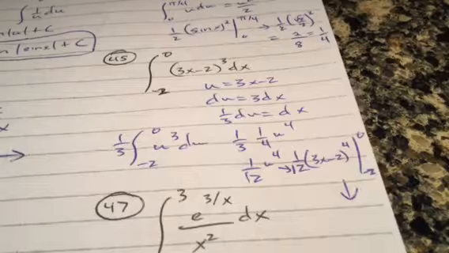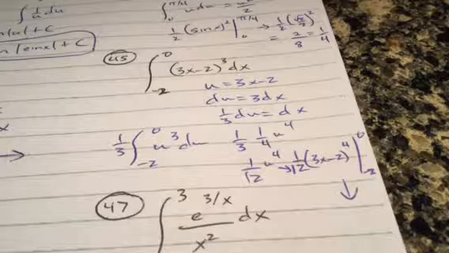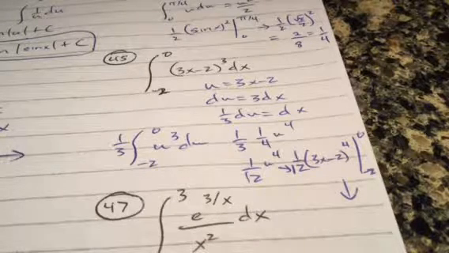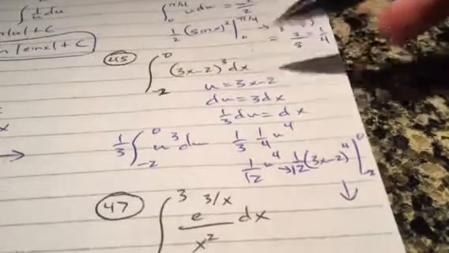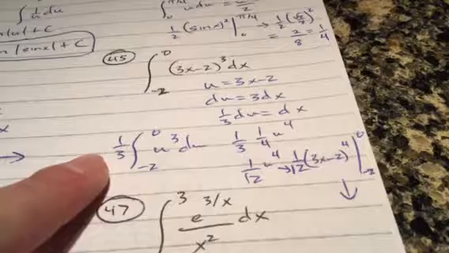Okay, get a little lazy on these because I don't have much room. u is 3x minus 2. Technically, you could distribute that out if you wanted to. So du is just going to be 3 dx. So if I just need dx there, 1/3 du is dx. U substitution gives me this.